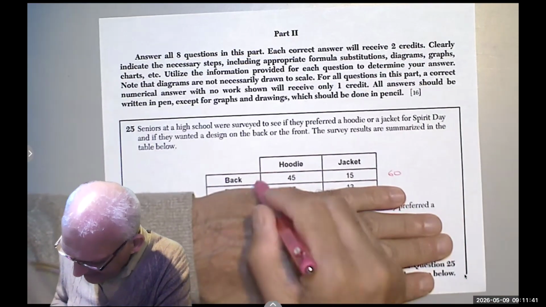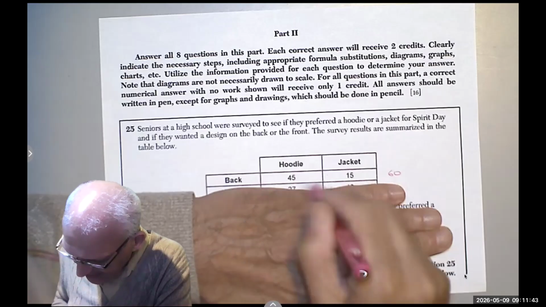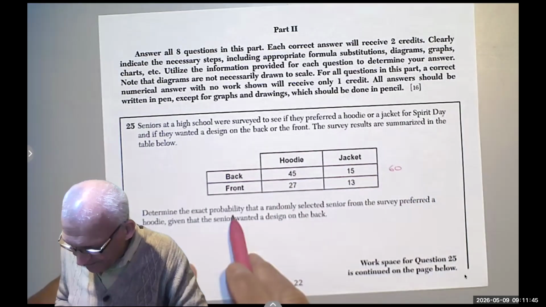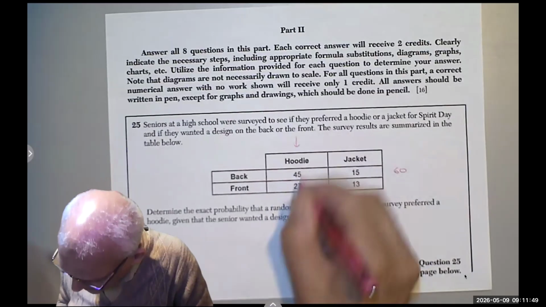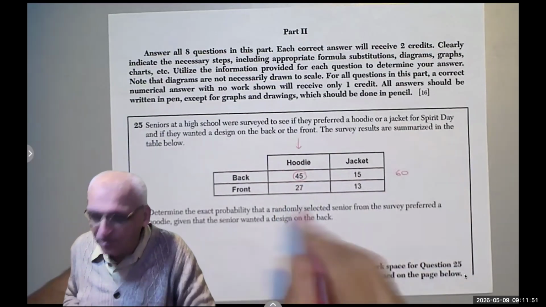And the probability that, out of these 60, a student preferred a hoodie means 45 out of 60.